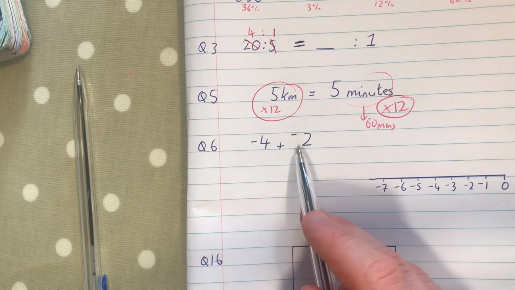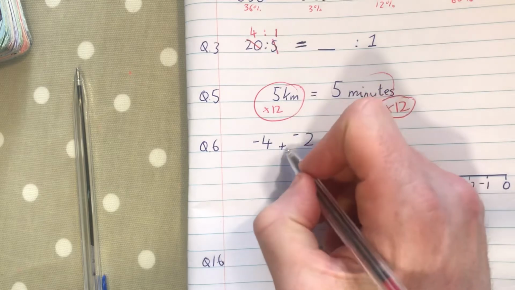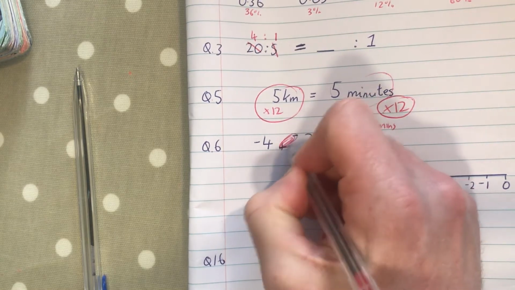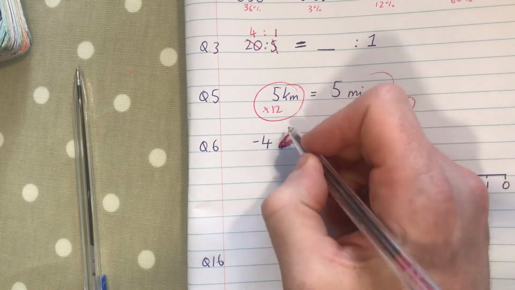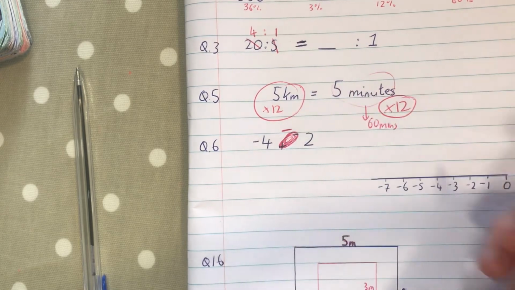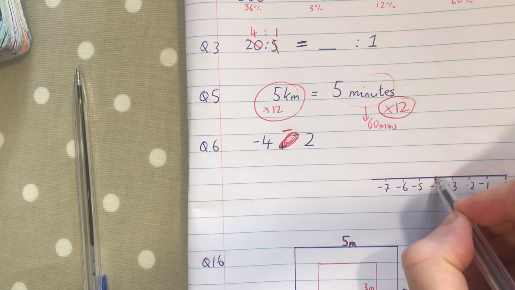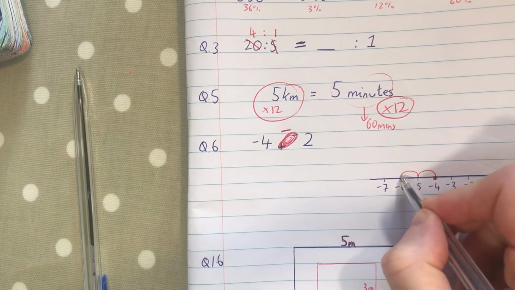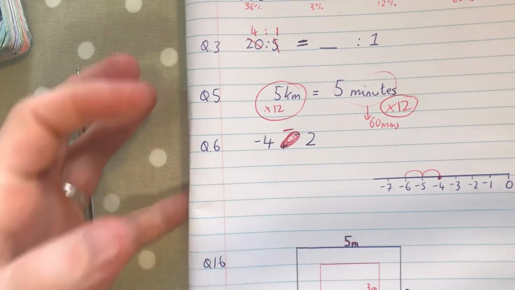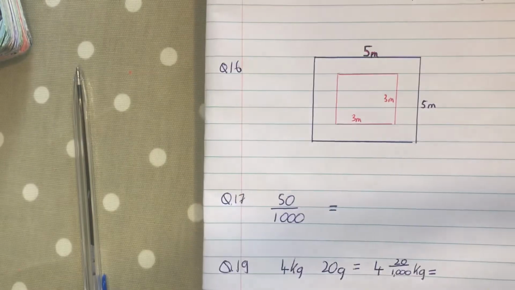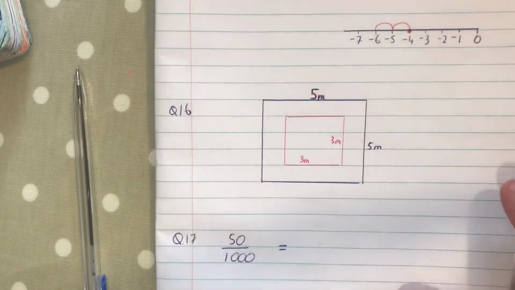Minus 4 plus minus 2. Now yesterday quite a few people got this wrong. Remember what I always say, if a plus and a minus come together in a sword fight, which looks more like a sword? The minus, so the minus wins. So it's minus 4 minus 2. So we start at minus 4 and we're going back 1, 2, where do you end up? You can tell me.